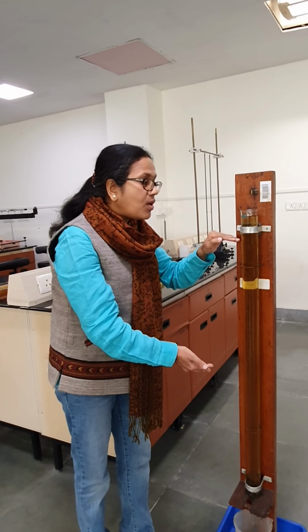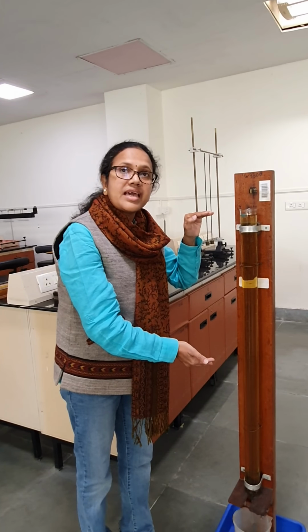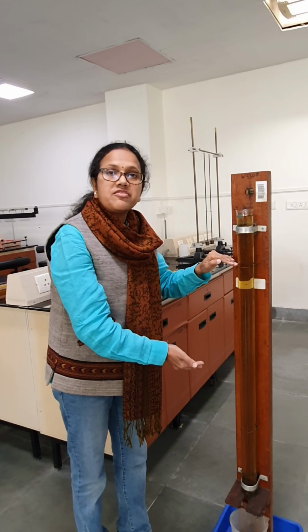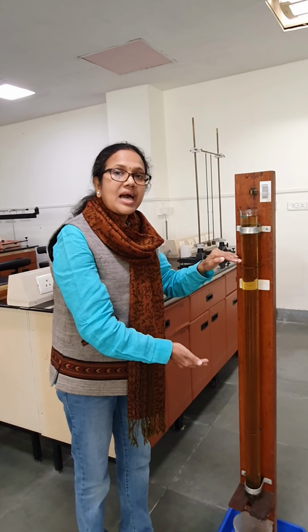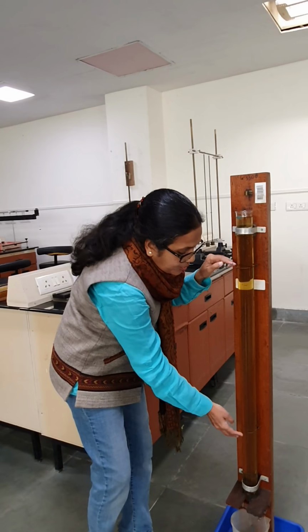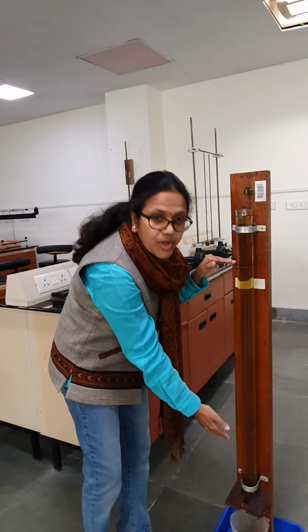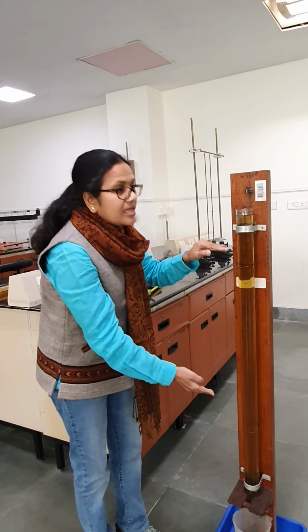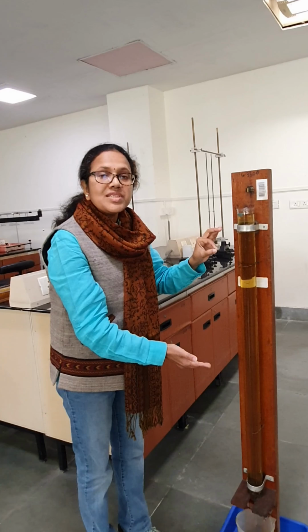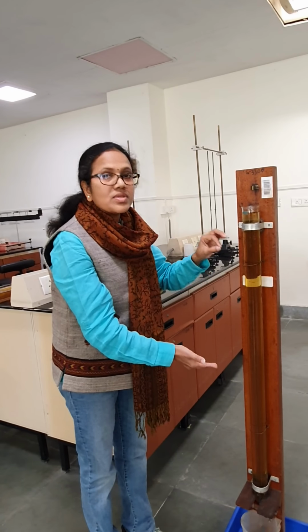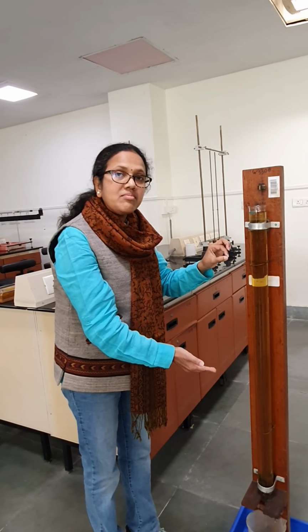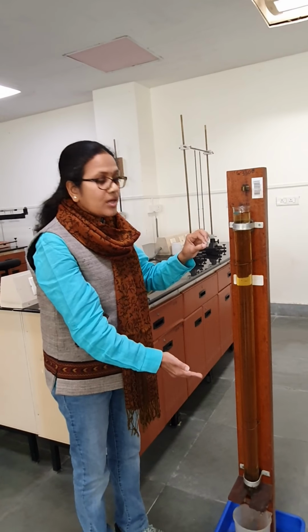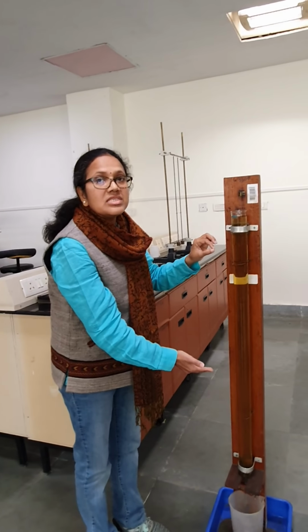Now, if the ball has attained the terminal velocity before reaching the first pointer, then even if we shift the pointer position, keeping the distance constant, the ball moves with a constant velocity, so it will take the same time to cross the same distance.